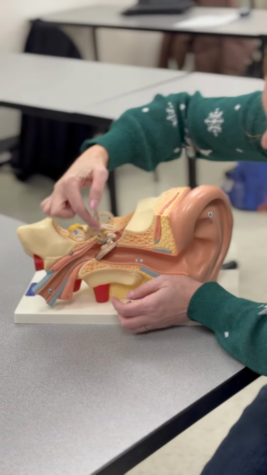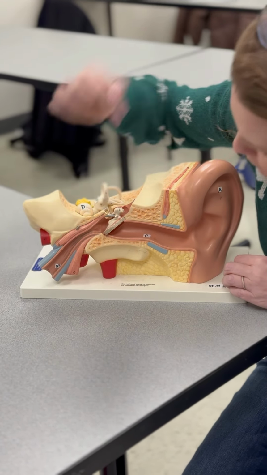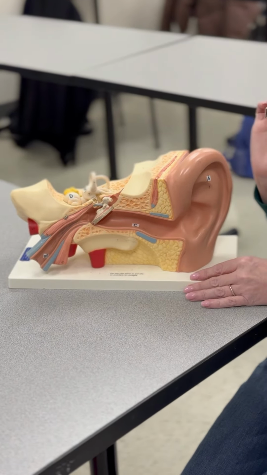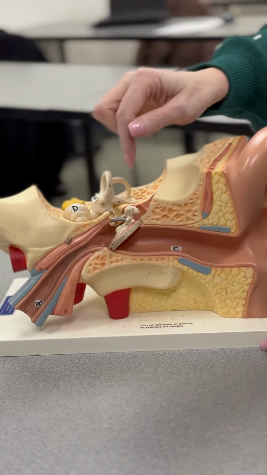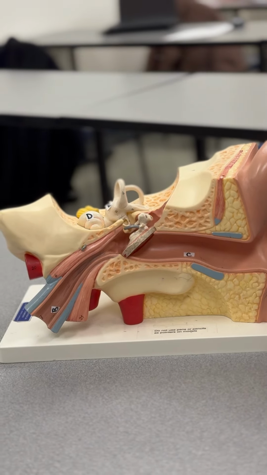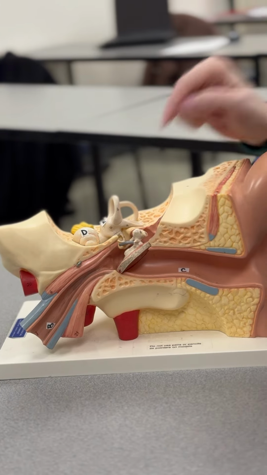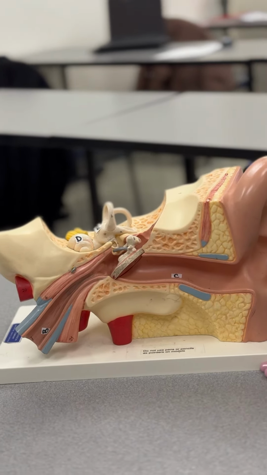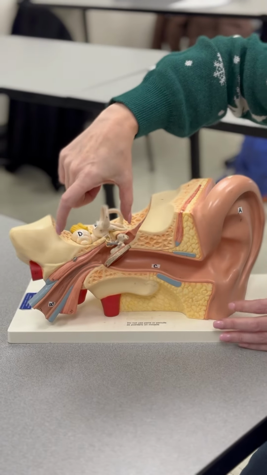Okay, so this first little bone that's right here next to the tympanic membrane, what letter does it start with? M. Okay, what's its name? Malleus. Okay, the very next one, that's this one that's right here. It starts with an I. Incus. And then this last one that's back here, stapes. That's the stapes, right? Okay, so that concludes the middle ear, and then we get into the inner ear.